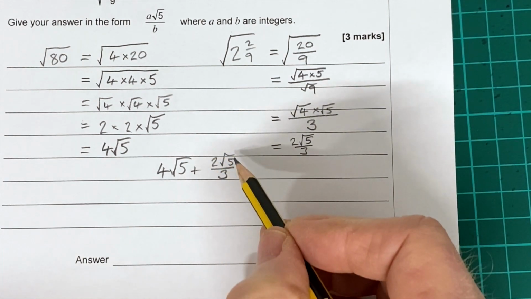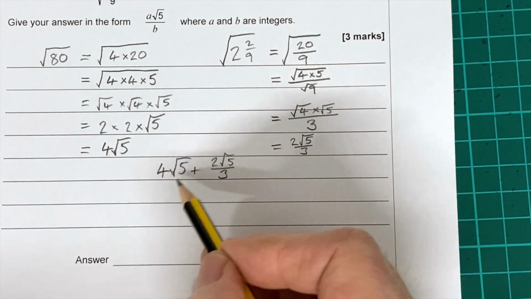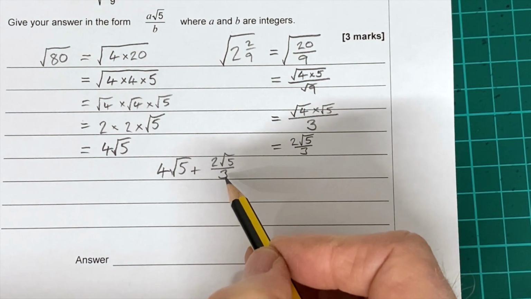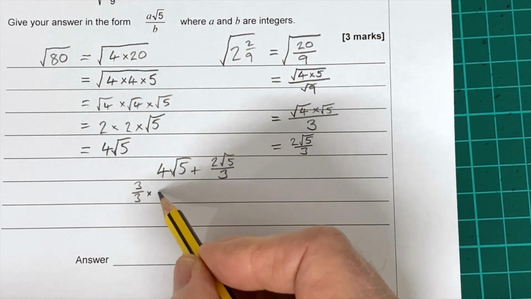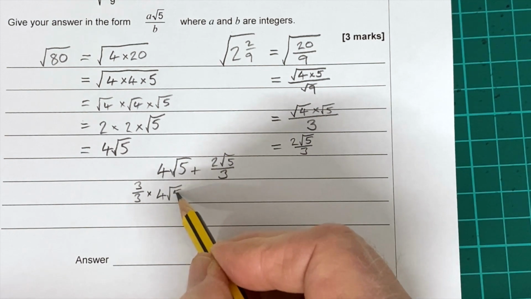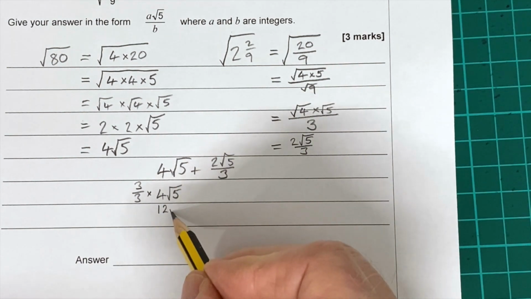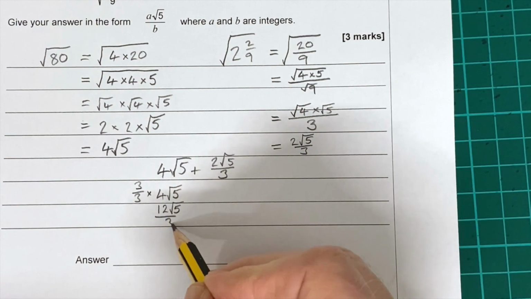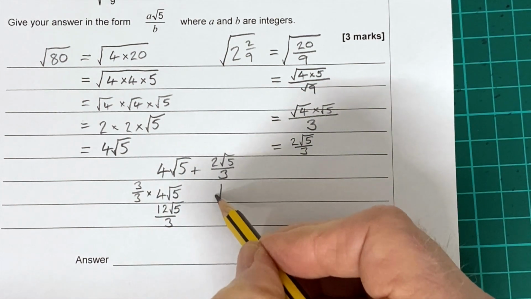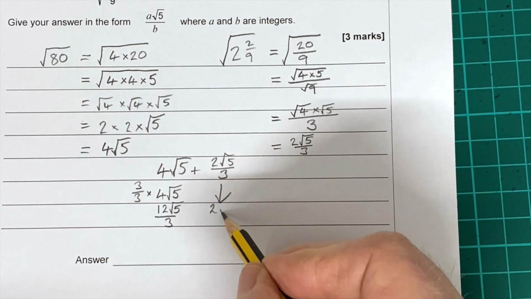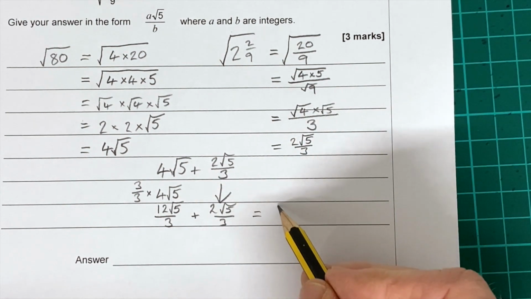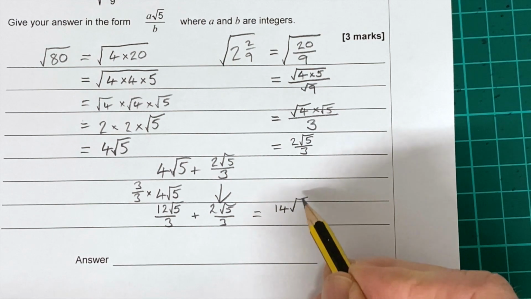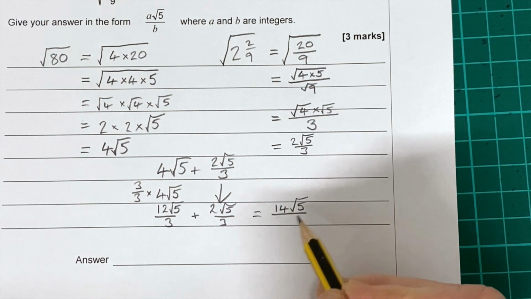So this one's a fraction. That isn't a fraction, so we're going to make it into a fraction with a denominator of 3. So we're going to times this one by 3 over 3. 3 over 3 times 4 root 5 will give us 12 root 5 over 3. That's this one. Pulling this one all the way down to there, we've got 2 root 5 over 3. We're adding those together, so we're going to have 14 root 5 over 3.